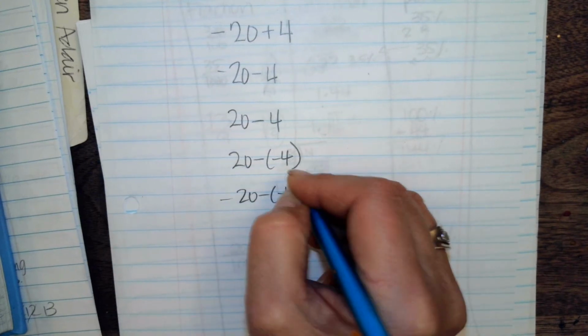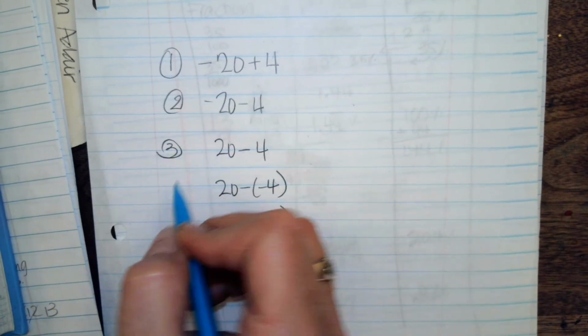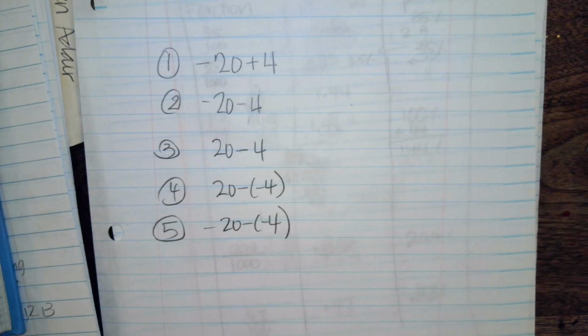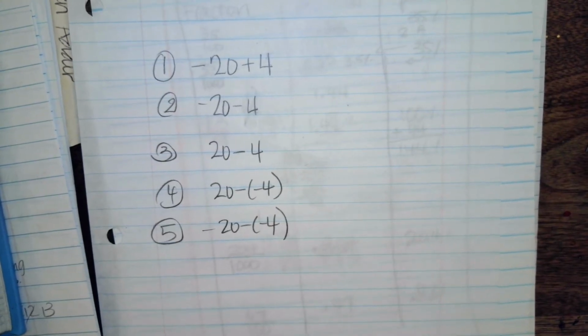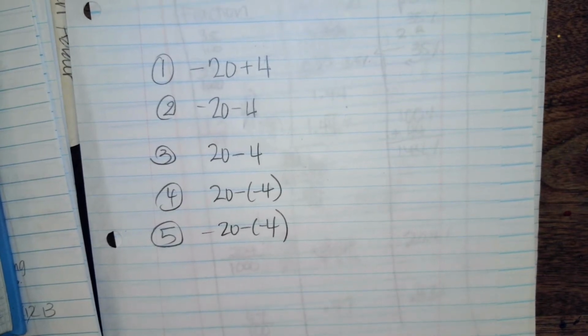All right, so I'm going to have you do these ones, and then you can give me the answers. I will number them so that we can just say number 1, I got blah, number 2, I got blah, number 3, I got blah, etc. For number 1, I got negative 16.